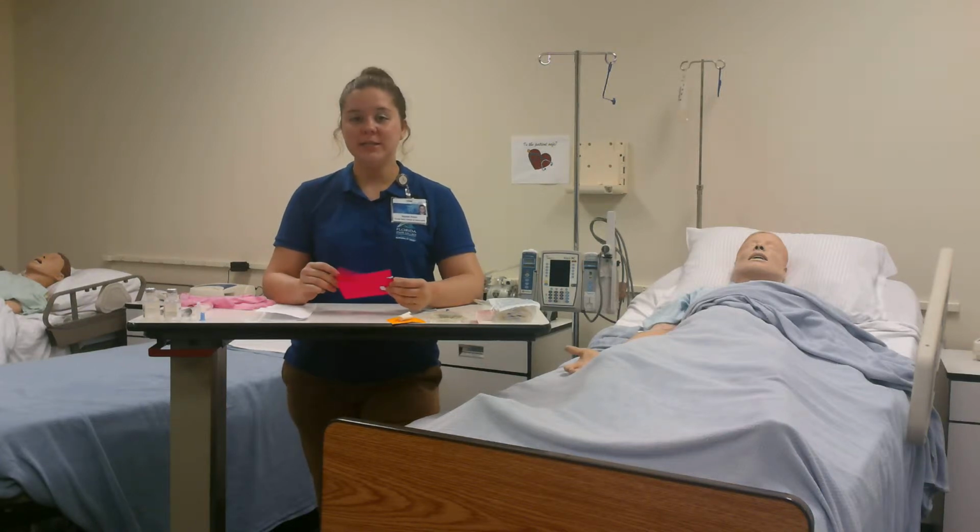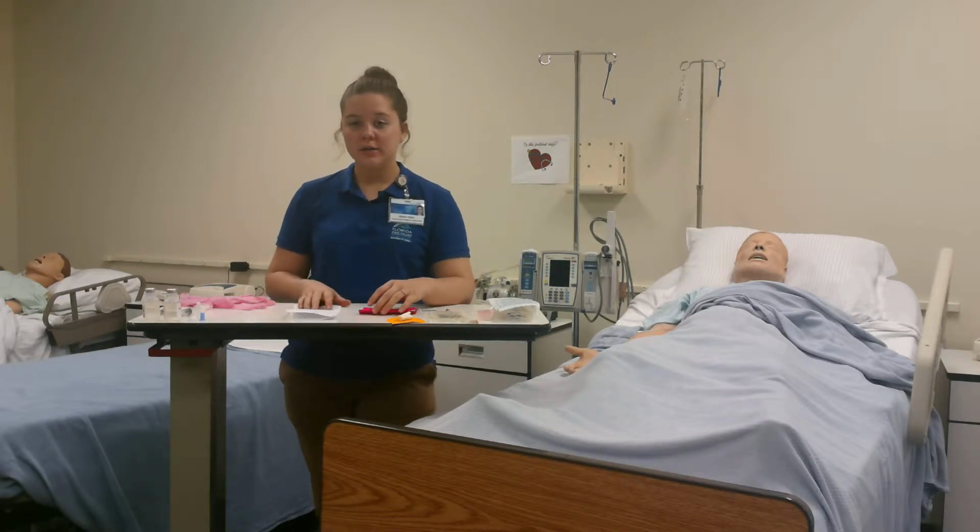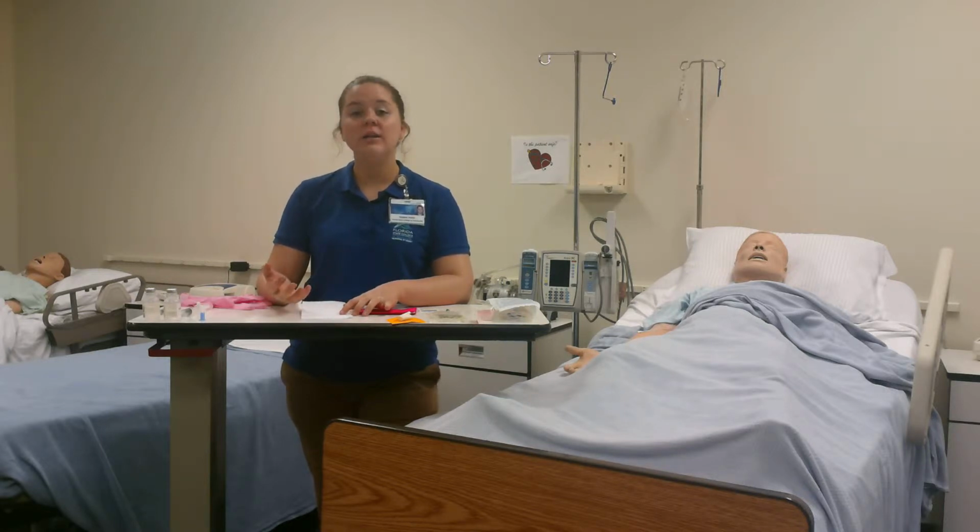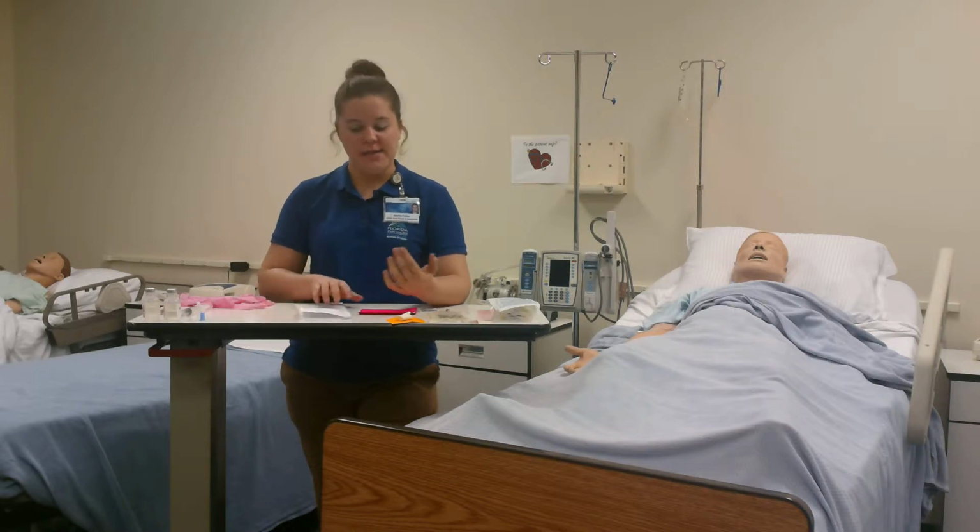Potter, and today I will be demonstrating how to do an IV piggyback. First, we are going to take a look at our doctor's orders on the MAR, which include the correct dose, the correct route, and the correct frequency. And we're also going to look at any labs and any allergies our patient may have.